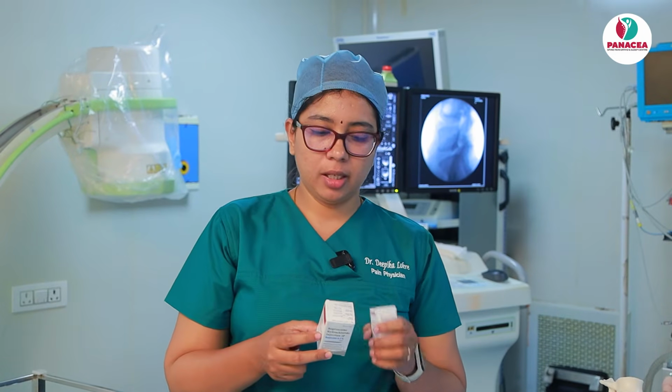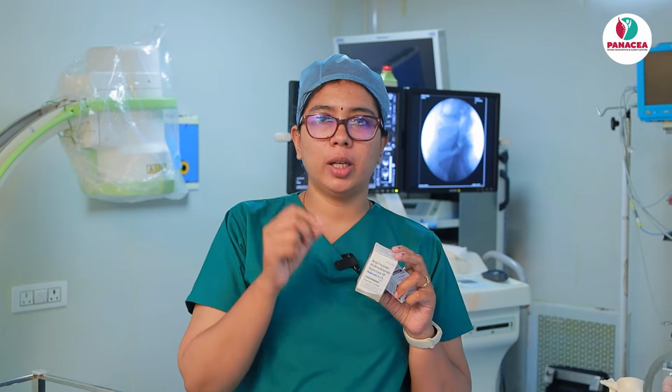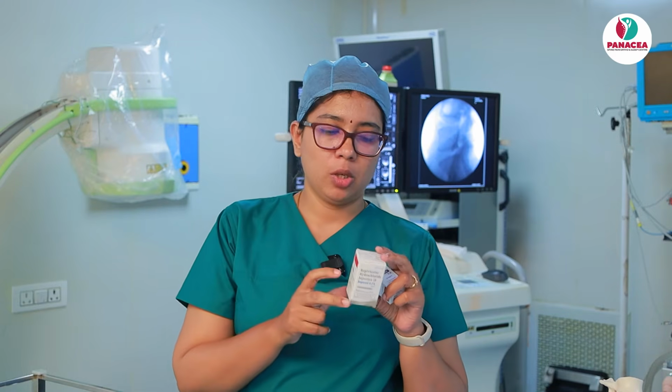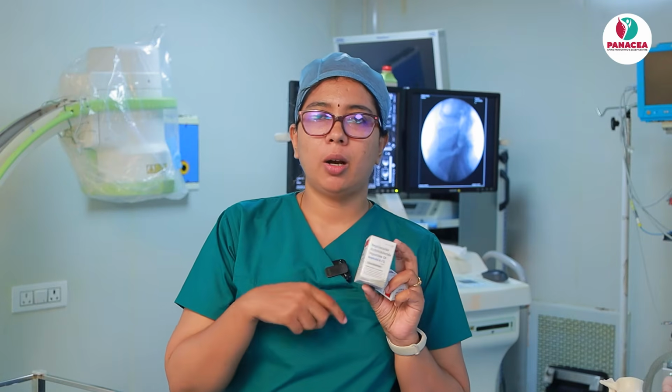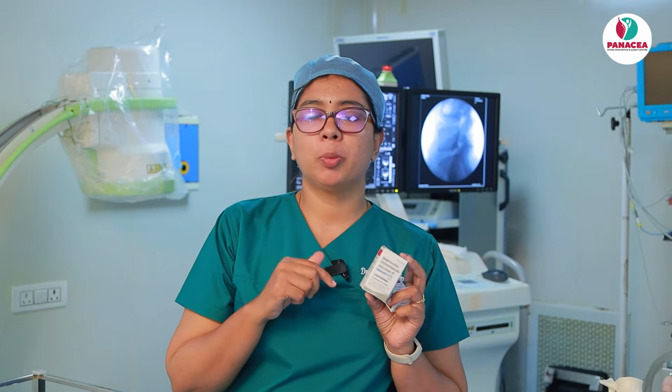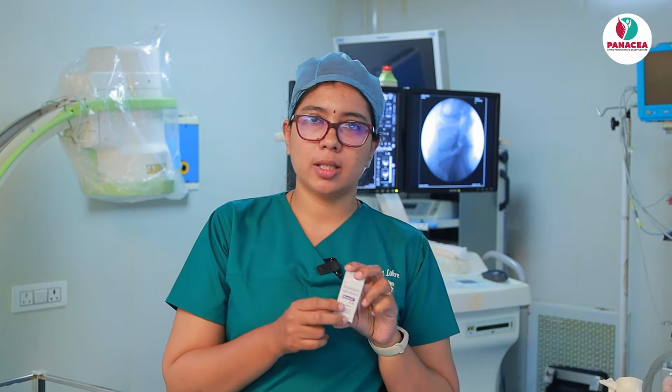So next is the drug which we are going to give to the patient, and that can be any local anesthetic. What we usually use is a sensory dose, that is a very low dosage, so that only the pain reduces. So ropivacaine 0.2%, this is preservative free, or you can also give bupivacaine 0.25%, that is also preservative free. So this along with the steroid is given.